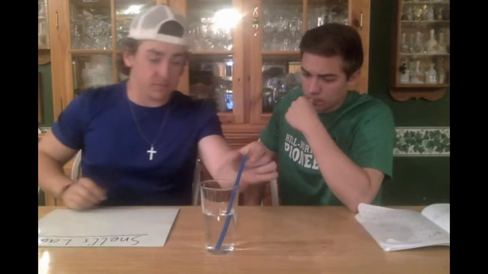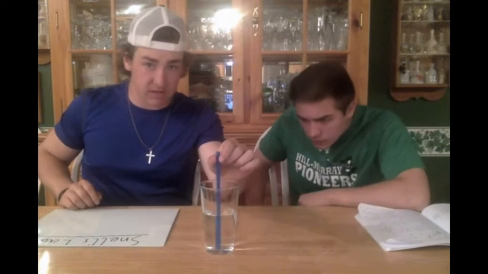And number two, what I've noticed is that it can't be perpendicular, because if it's perpendicular, as we can see right here, it doesn't make a difference, because now the whole wave is going straight into it and slowing down the whole wave at once, not allowing for one side to go faster than the other or bend as we see it.